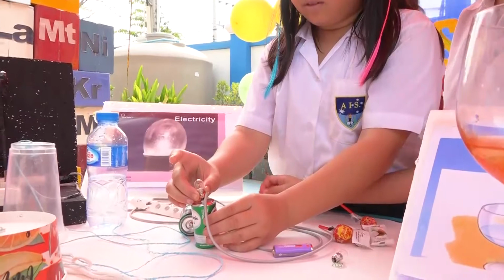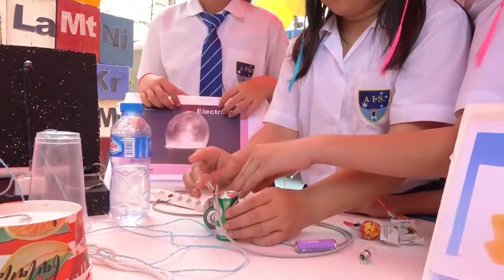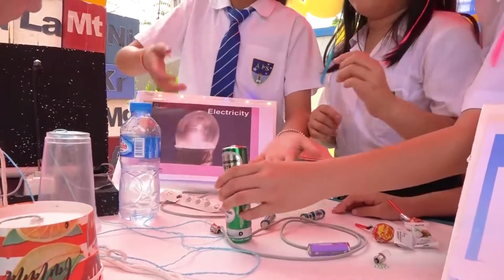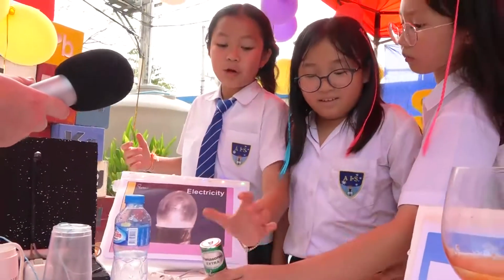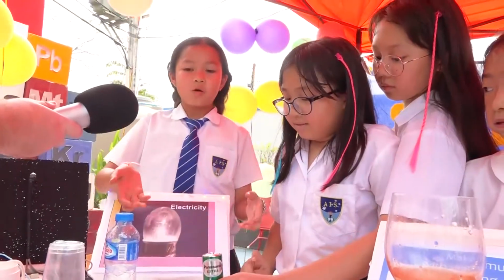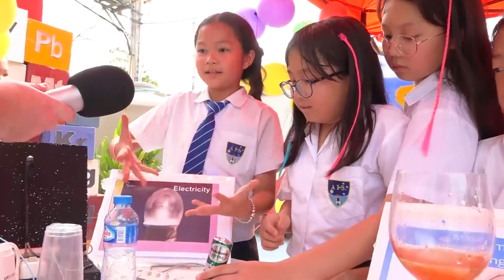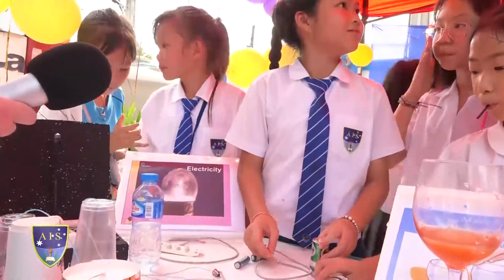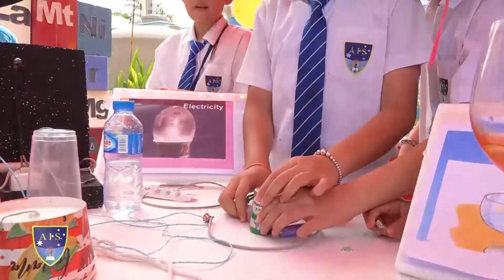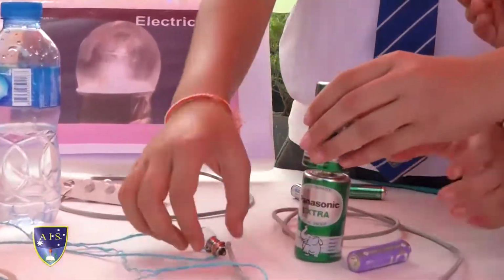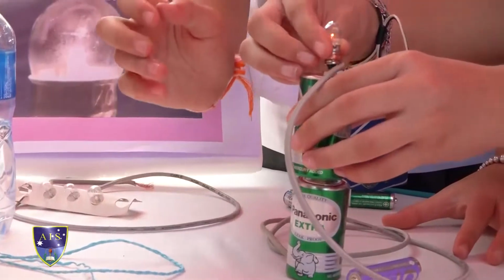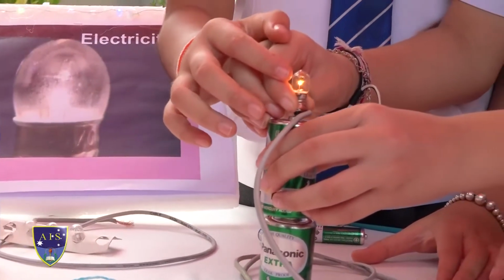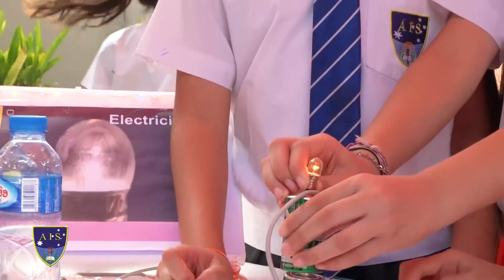Oh, and what are we looking at here? What is this? This is an electric circuit. We'll try to make the light bulb work. If the lights... Wow, look at that. It really works.